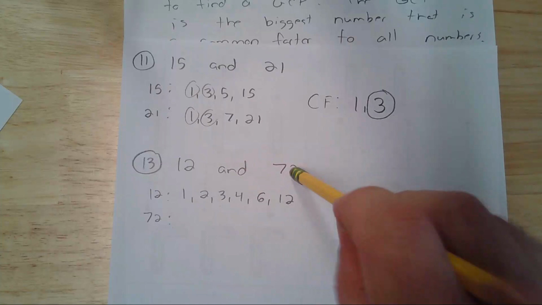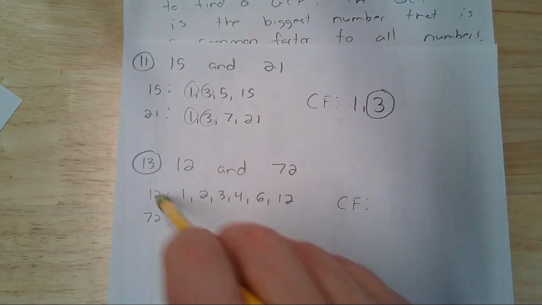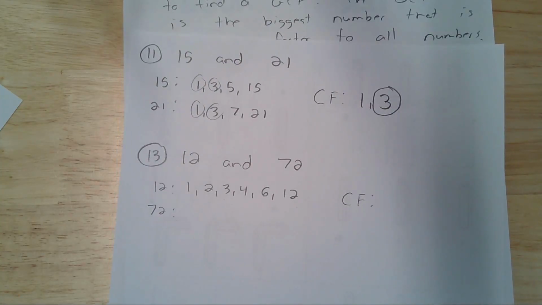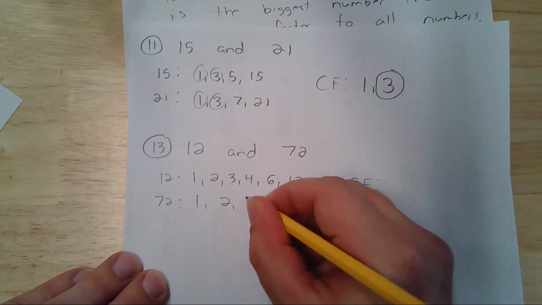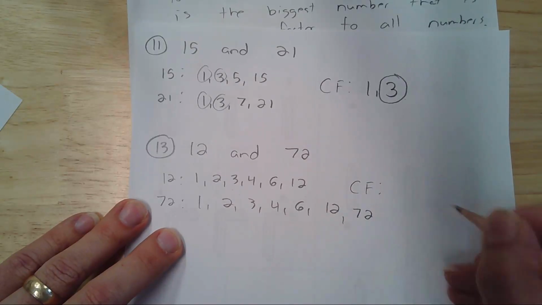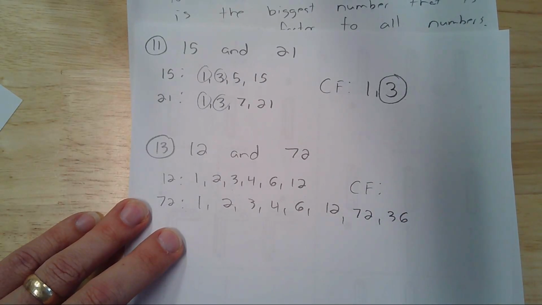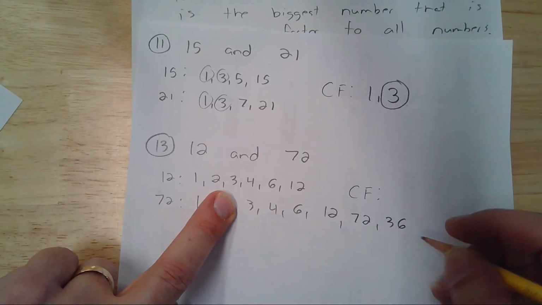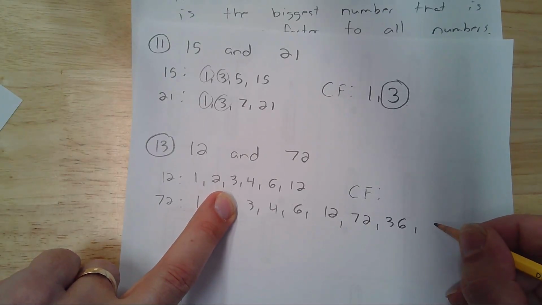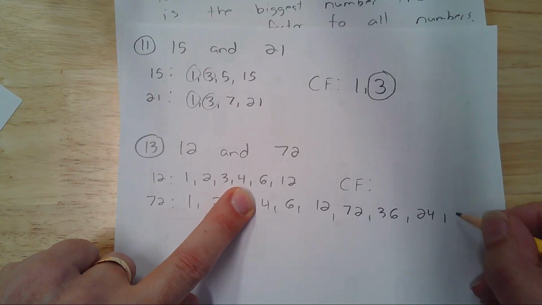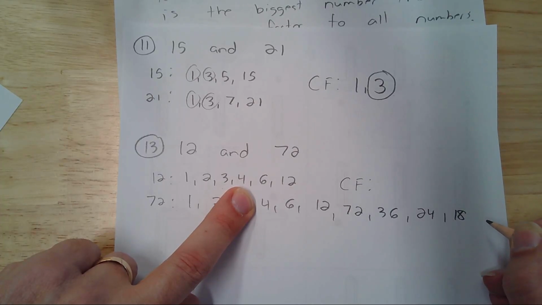If this number goes into this number, then all the factors of this number have to be factors of this number too. Plus more, because 72 is bigger, so I'm going to have more factors. But for 72, 1, 2, 3, 4, 6, and 12 are all factors. 1 times 72, 2 times 36, 3 times, what is it, 24? 3 times 24, 4 times 18, right?